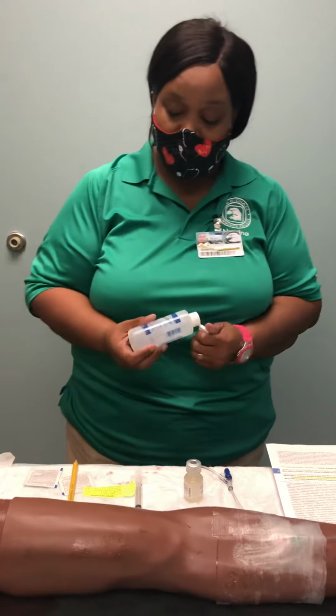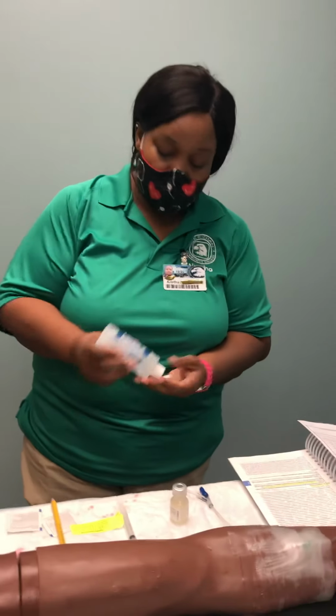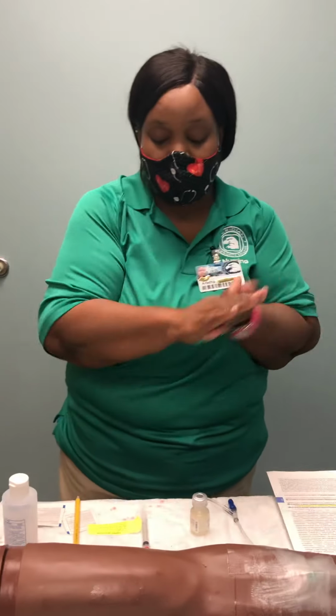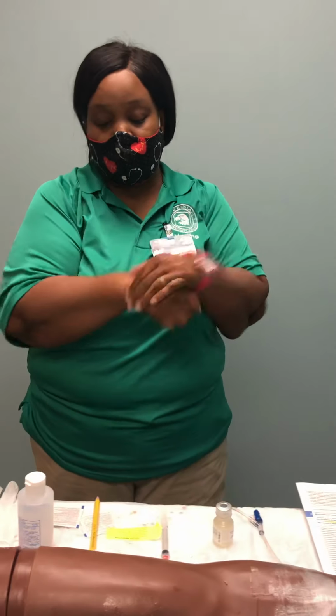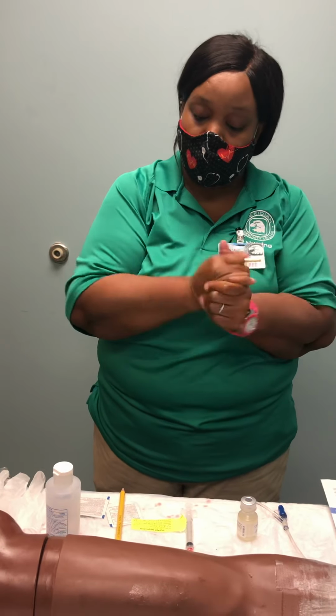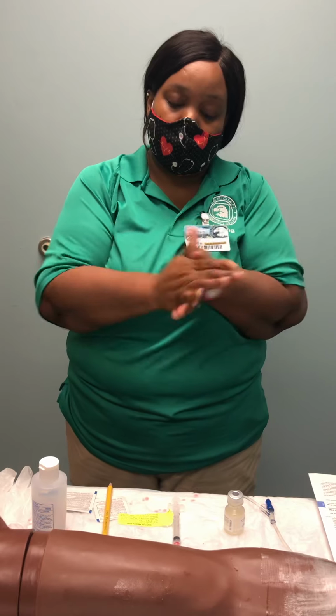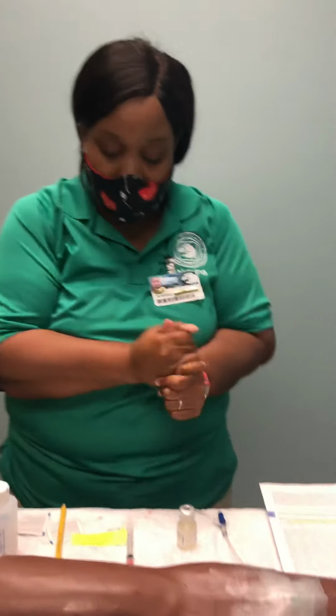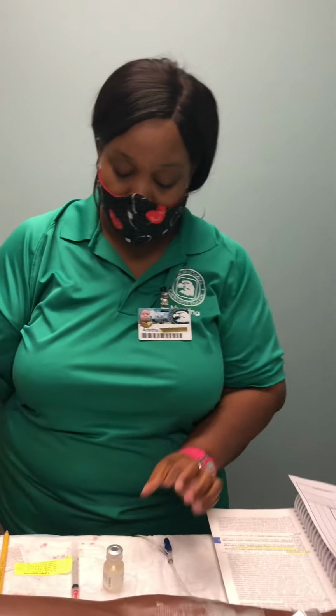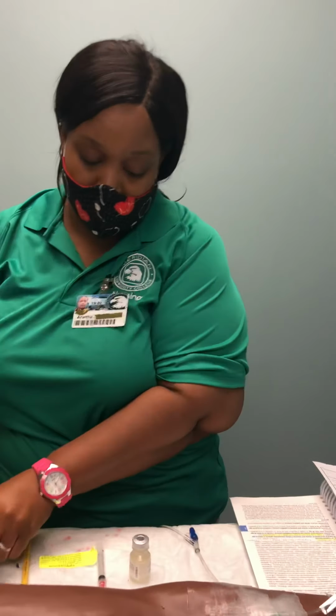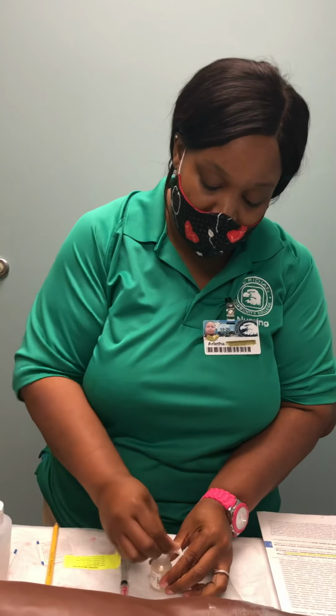Before I touch the medication, I am going to wash my hands. Okay, after I wash my hands, I am going to take an alcohol prep and wipe the top of my medication off.